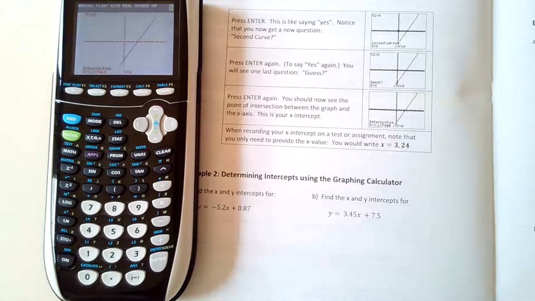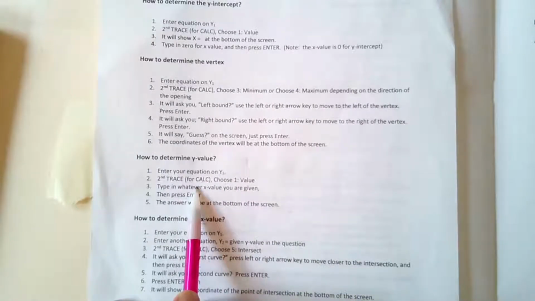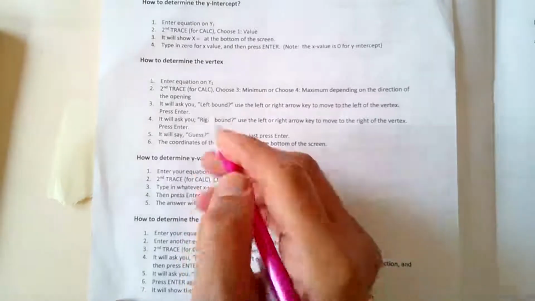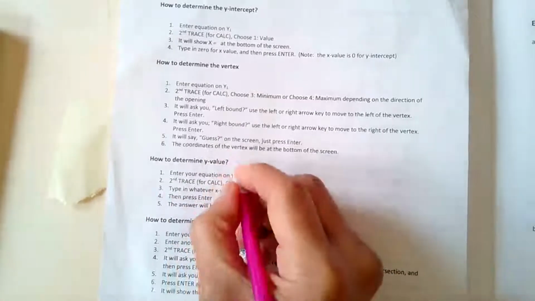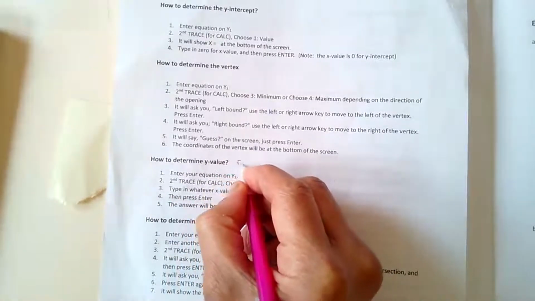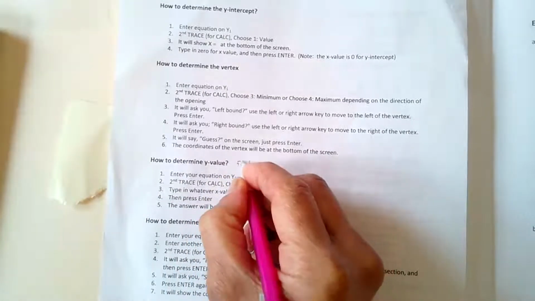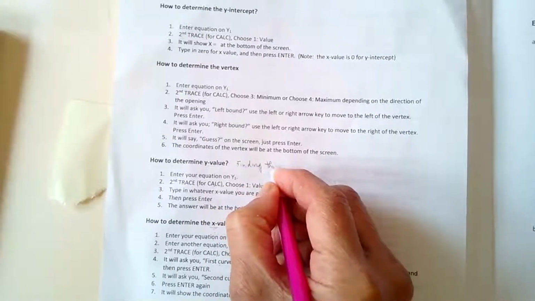Okay, so there you have it in terms of using your graphing calculator. Now, what happens if you have to use Desmos? Now, just a recap. You can write beside it on the flip side of this how you determine the y value. This is finding the y-intercept.